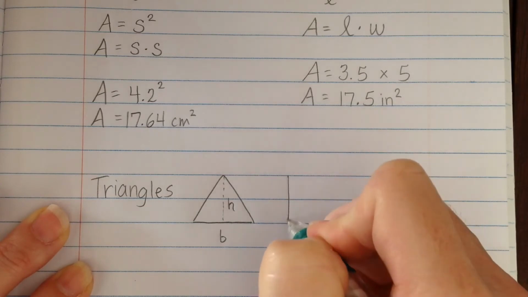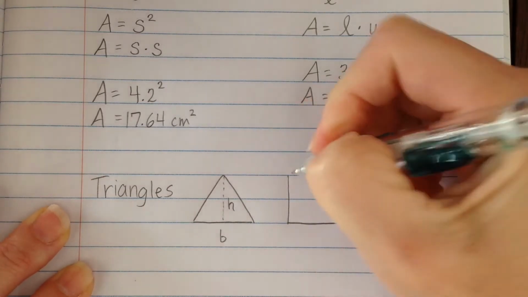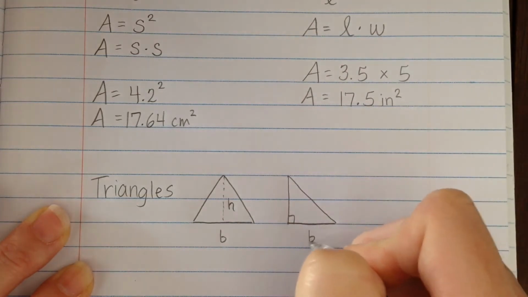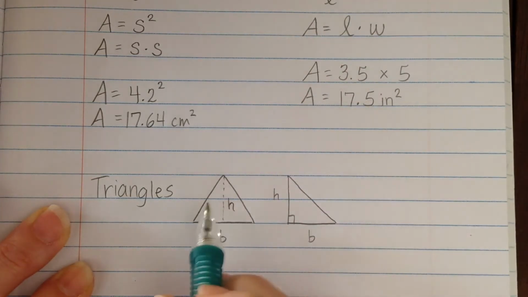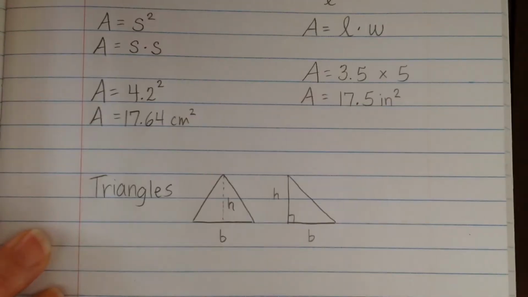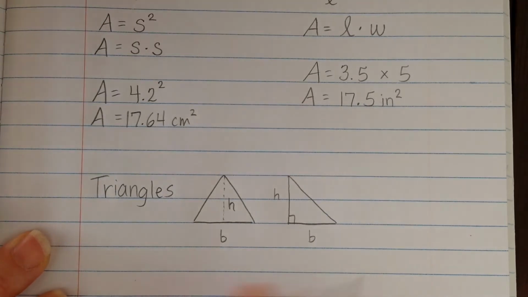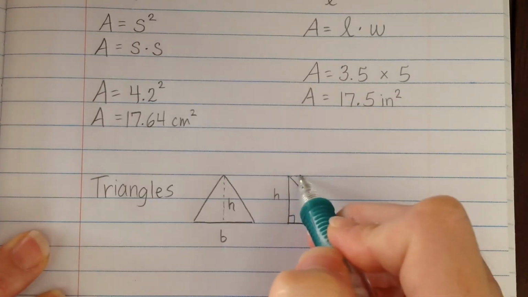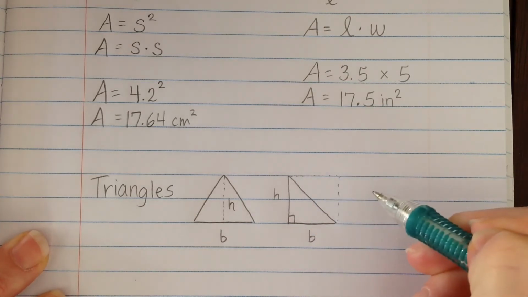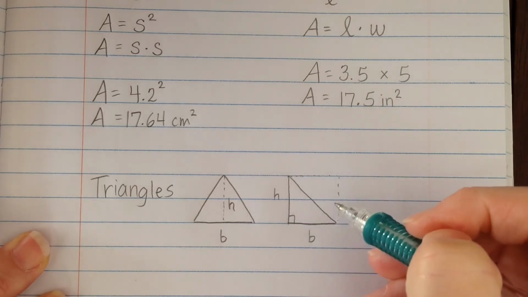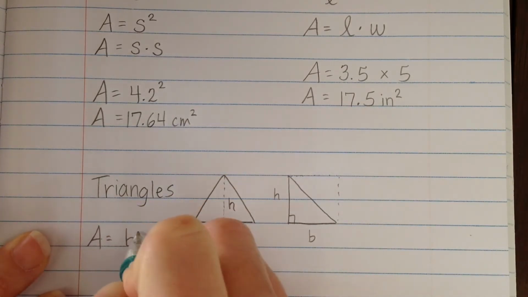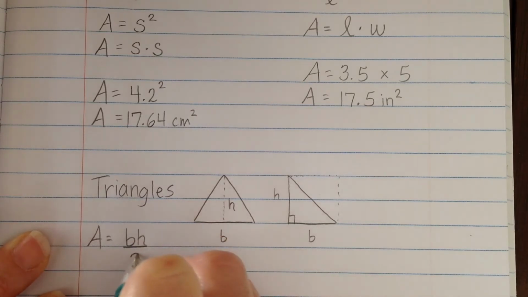If it looks like this, if it's a right triangle, then this would be the base and this would be the height. Okay, so there's 2 different representations of triangles there. The formula to find area for a triangle: if you notice, a triangle is really, if I do some dot dot dot here, this is actually half of a square, right? Or half of a rectangle. So to find area of a triangle, you just do base times height, and then you divide it by 2.